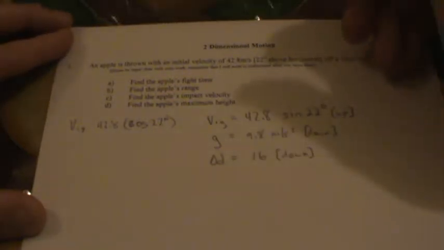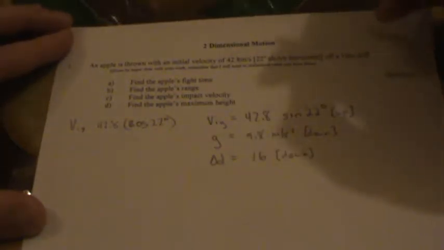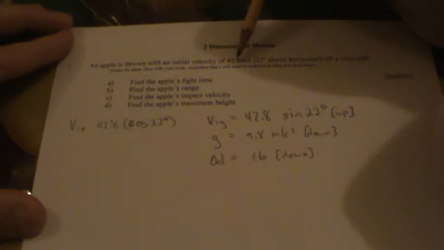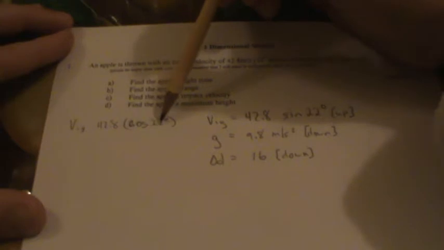Okay, this is two-dimensional motion. We're going to start with projectile motion. It says an apple is thrown with an initial velocity of 42.8 meters per second, 22 degrees above the horizon off a 16-meter cliff. So our givens are that the initial velocity is 42.8 cosine 22 degrees.